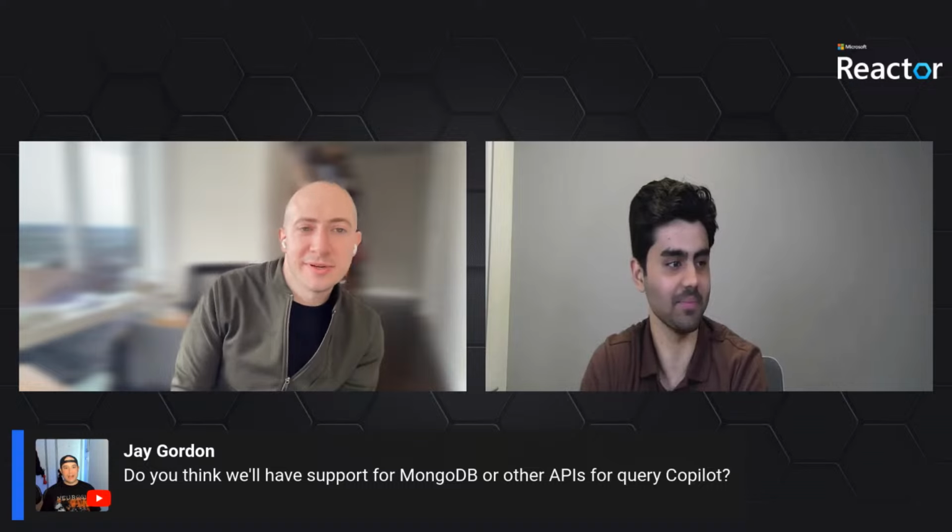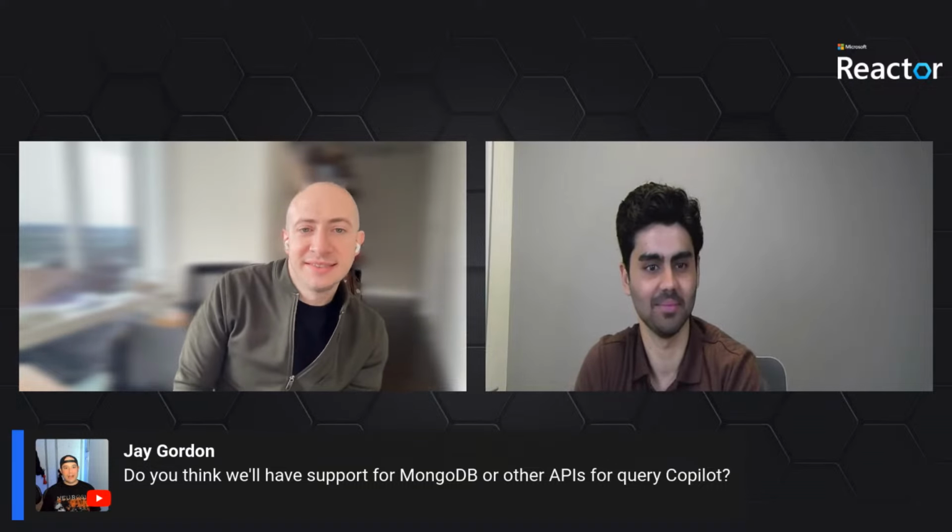So let's see, this question from Jay. Do you think we'll have support for MongoDB or other APIs for Query Copilot? Excellent question. We will have support for other APIs. It's in our roadmap. I don't have an ETA for you right now, but it's a common question that we get, and we're planning on bringing more Copilot goodness to more of the Cosmos DB APIs as well.